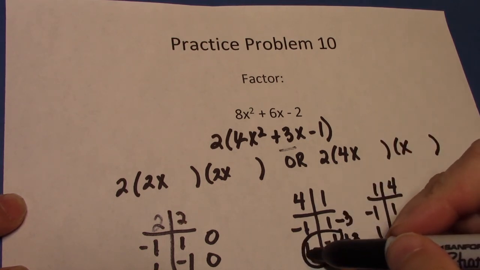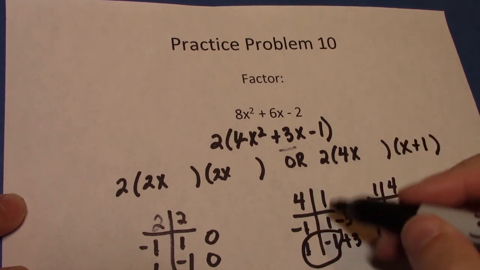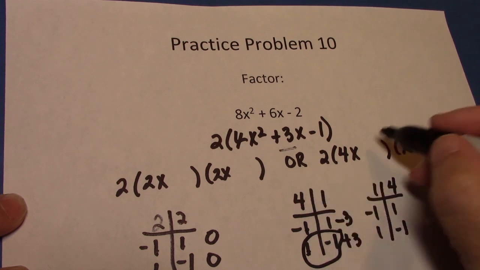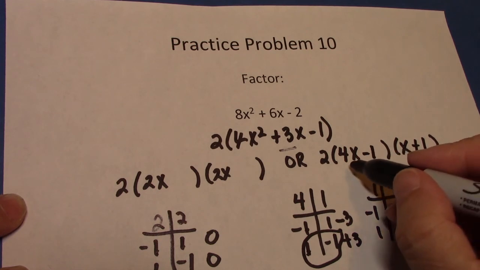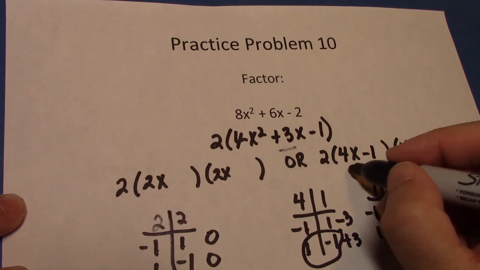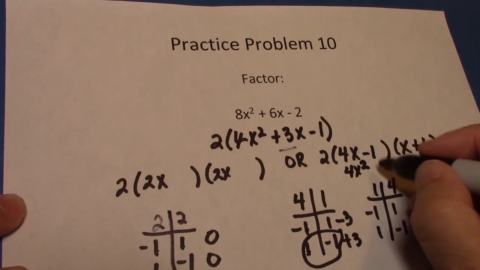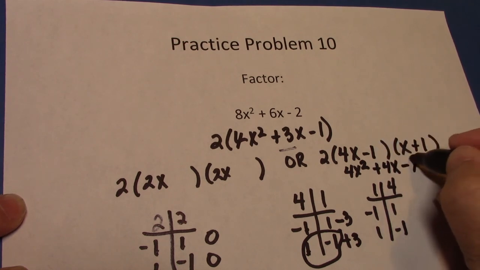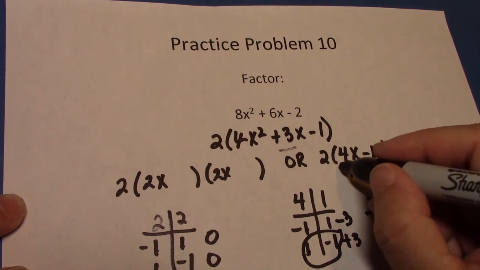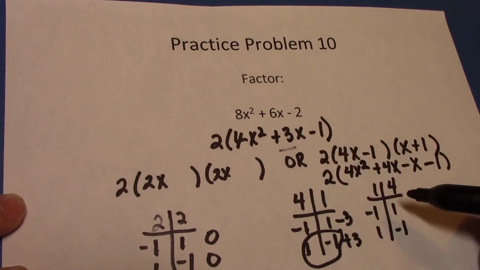Now, the 1 goes with the 1x plus 1, and the -1 goes with the 4. Let's double check this to be sure we're right. First is 4x times x, that's 4x squared. Our outers are plus 4x. Our inner is minus x. And our last is -1. And don't forget the 2. When we combine these, we're going to get the positive 3x that we were looking for.